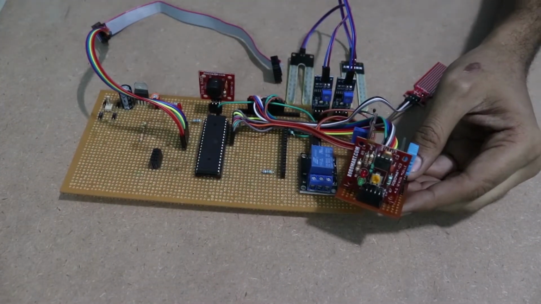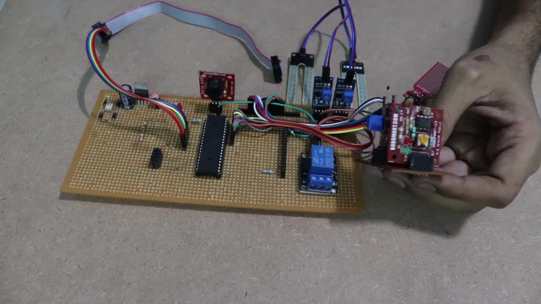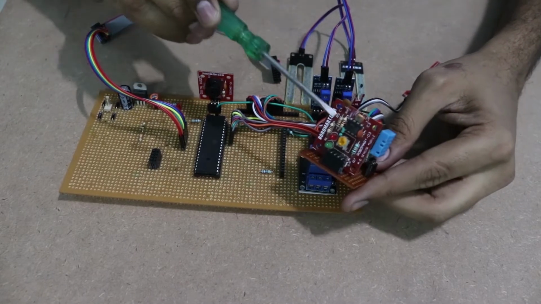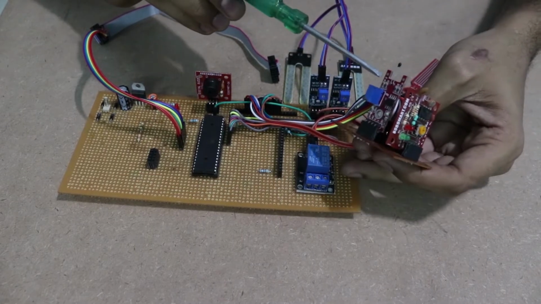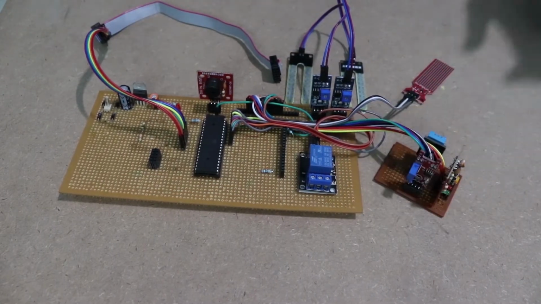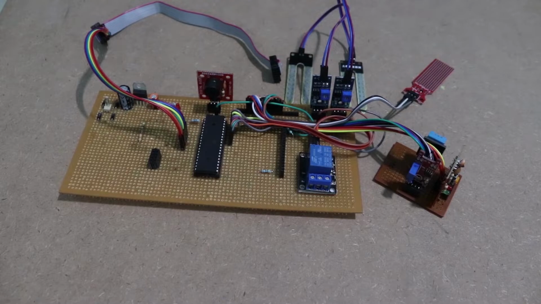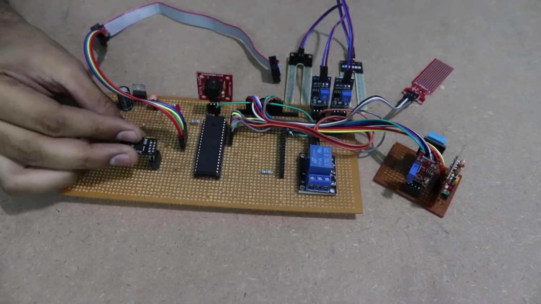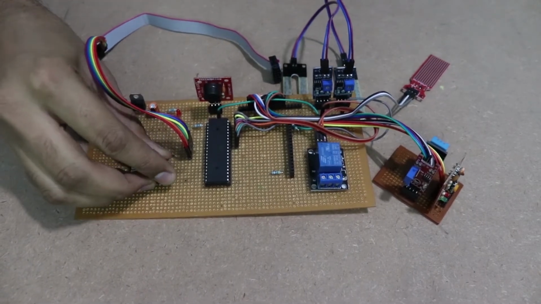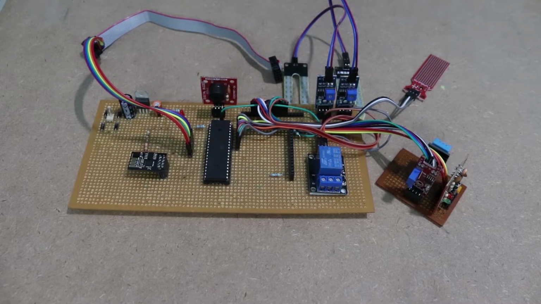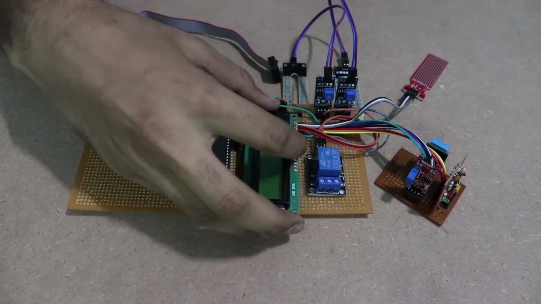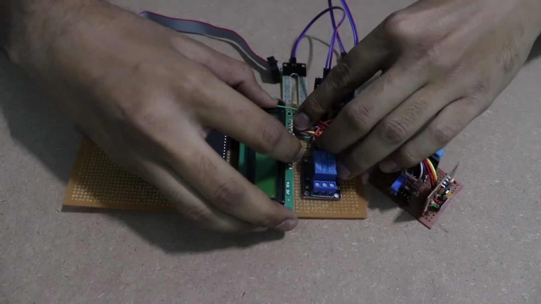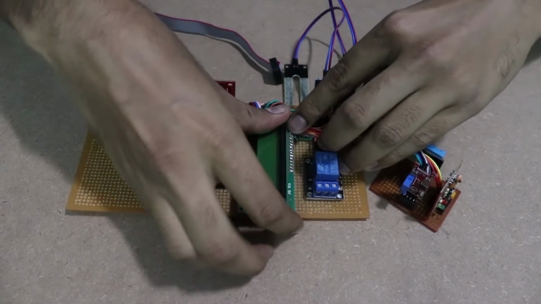This small PCB we are going to place in the periphery of the agricultural land to note down the luminosity in the environment, the humidity of the atmosphere, and the temperature in the environment. Also we have a Wi-Fi module, and an LCD display to display the values read by all the sensors.